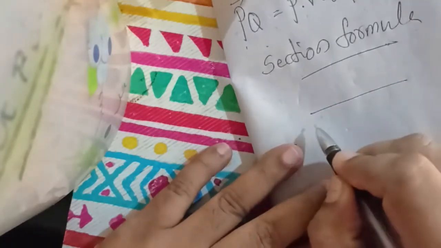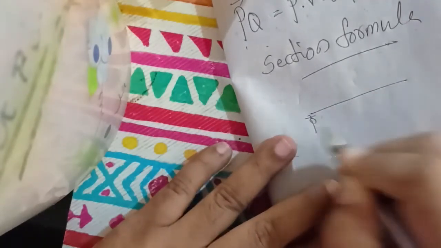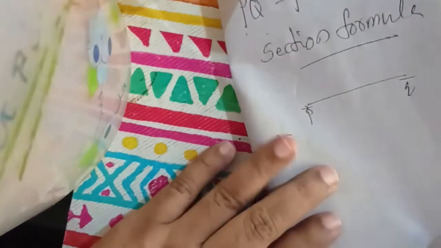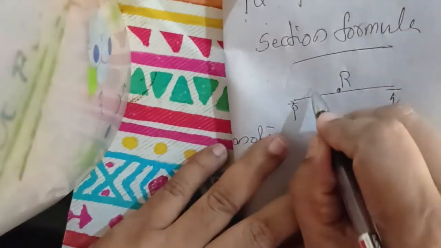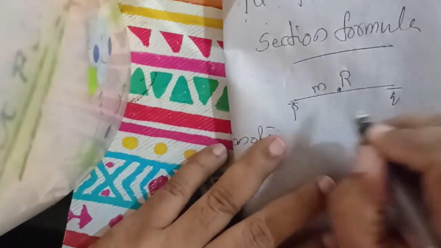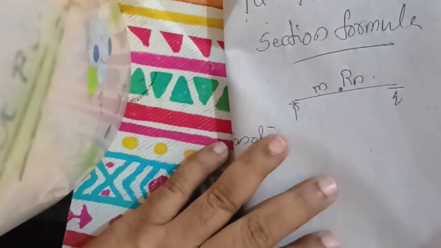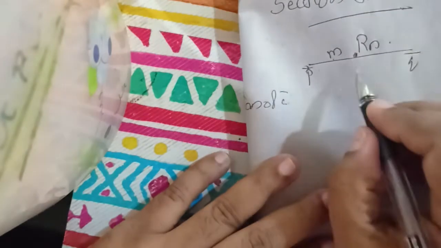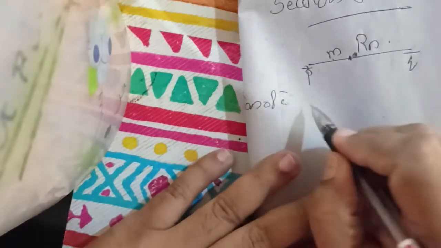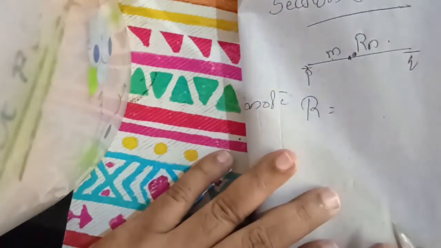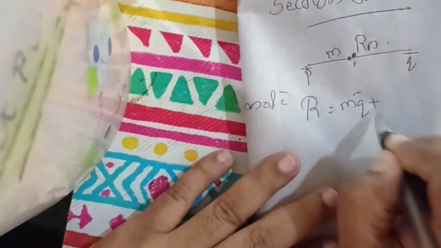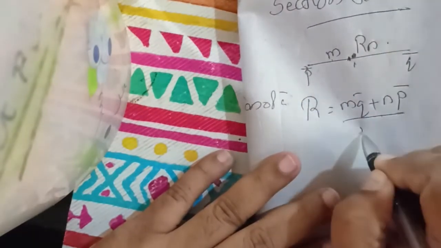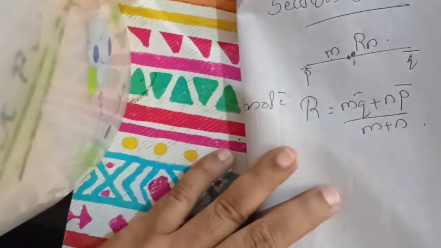Here P is a vector and Q is another vector, and this R is a point, and that divides the line in the ratio M is to N. Then the point R is equal to MQ plus NP by M plus N, right?